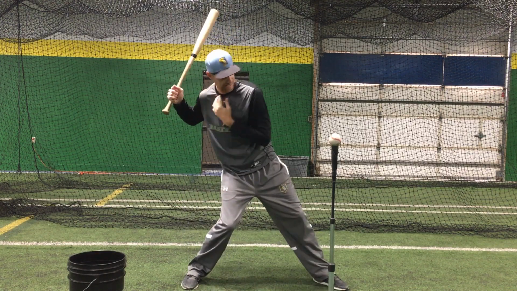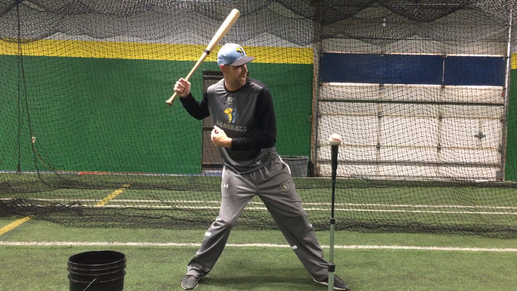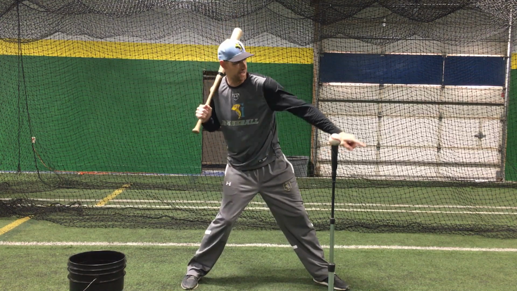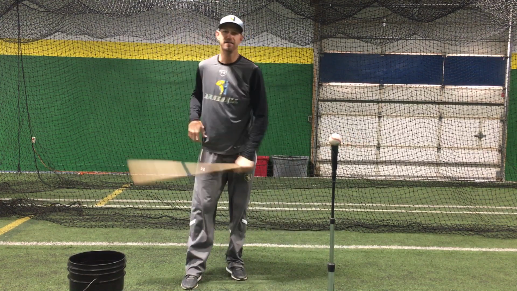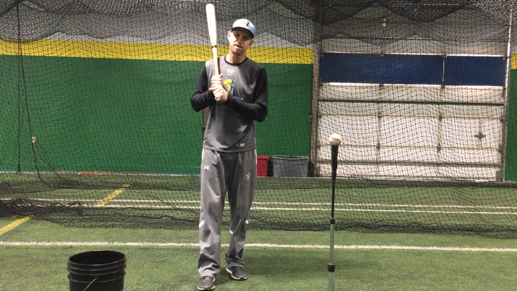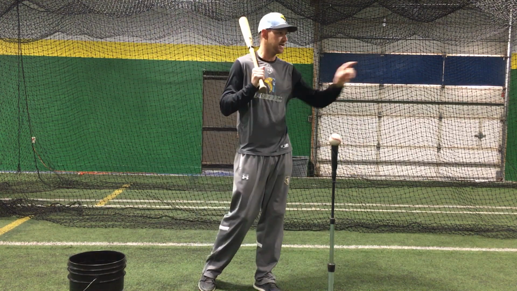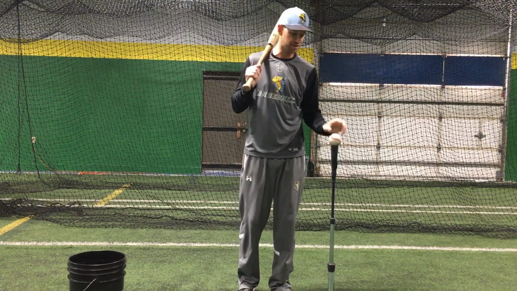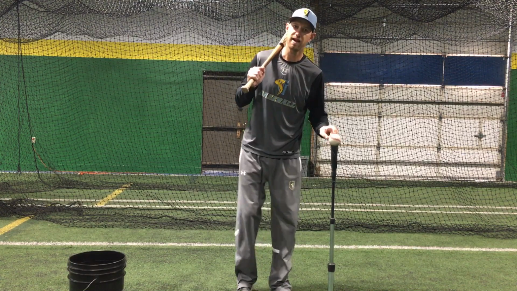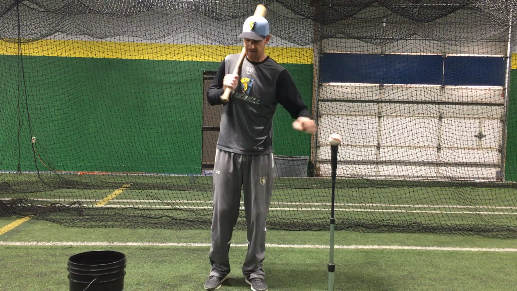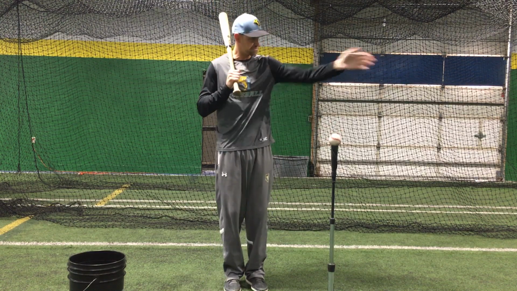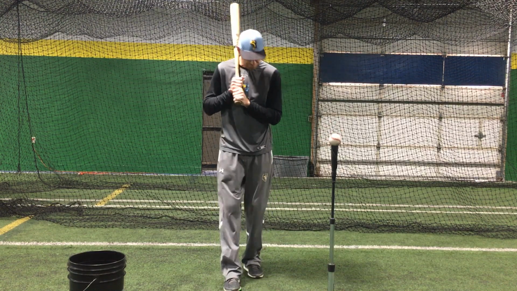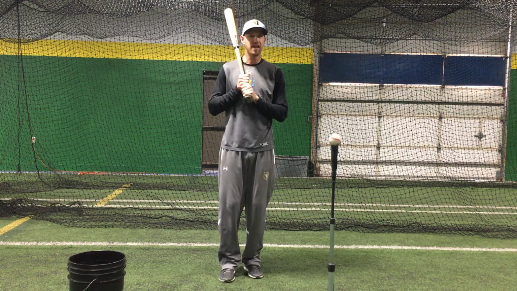If I step and my head hangs out over my back knee or my back foot, there's no way from this position I'm hitting a ground ball to that side of second base. So the objective is ground ball to second base. The constraint for starters, the only constraint, is the ball is high, and we want it to stay high. Then we just say, okay, hit the ball to second base. And you'll see a lot of different things.